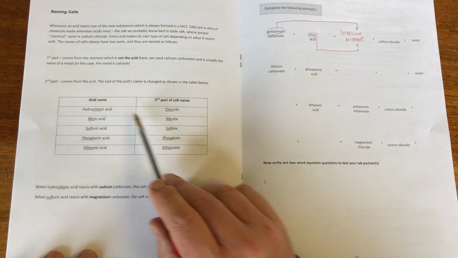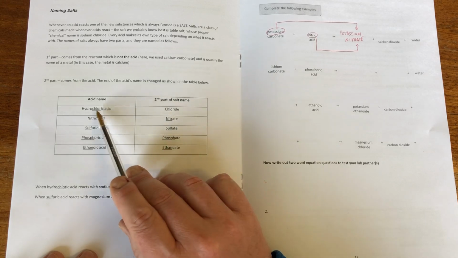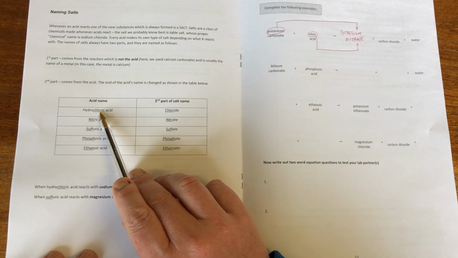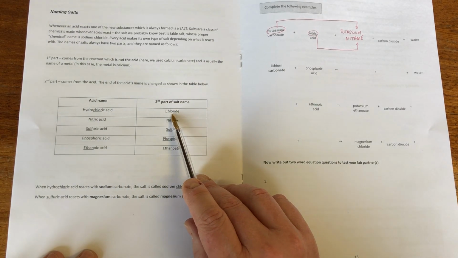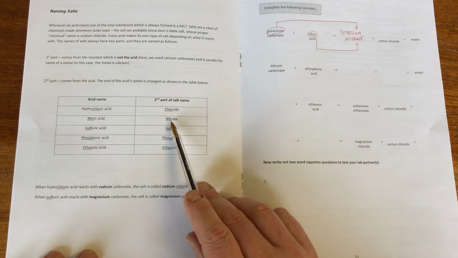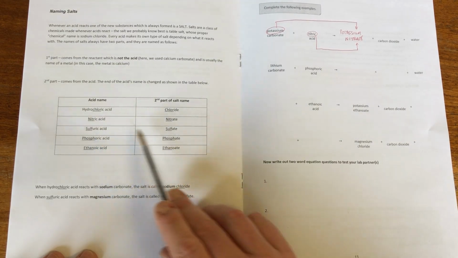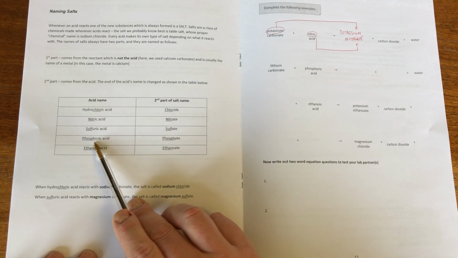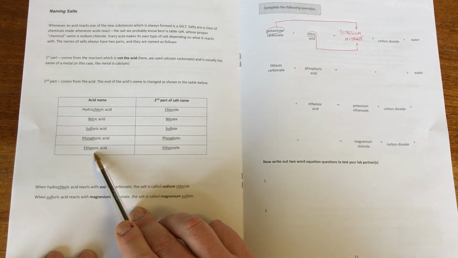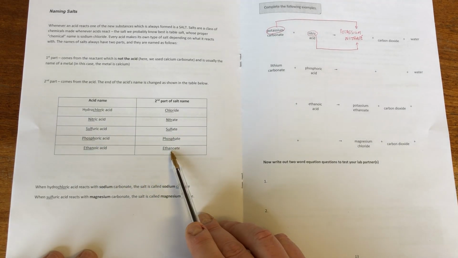The second part comes from the acid's name, but we have to change the acid's name. This table tells us what the second part of the name is like. Hydrochloric acid forms chloride salts. Nitric acid makes nitrates. Sulfuric makes sulfates. Phosphoric makes phosphates. And ethanoic acid makes ethanoate.